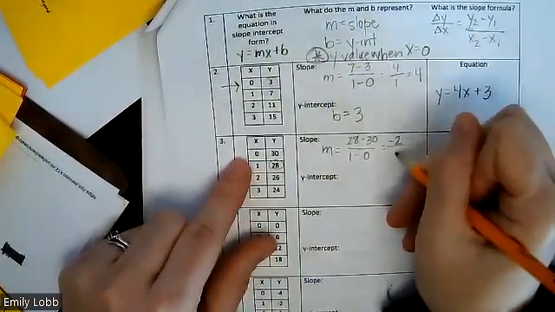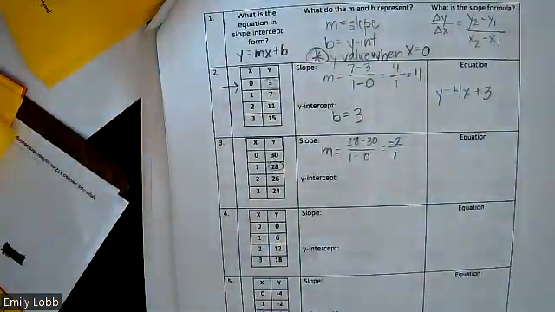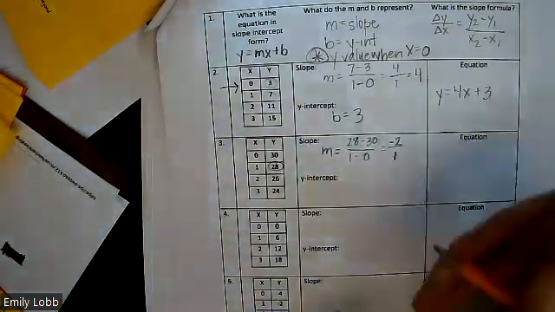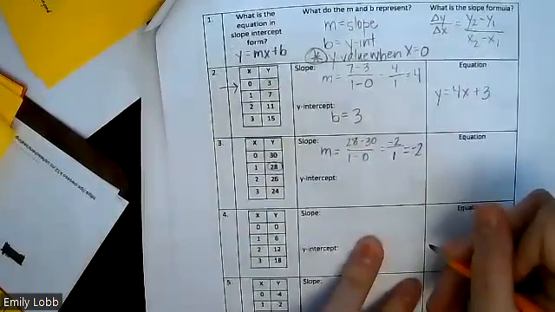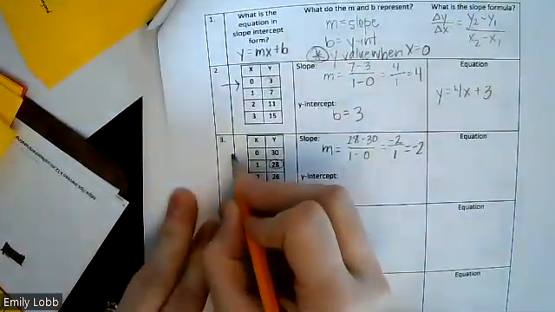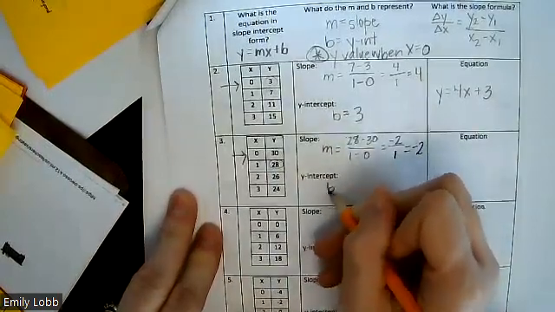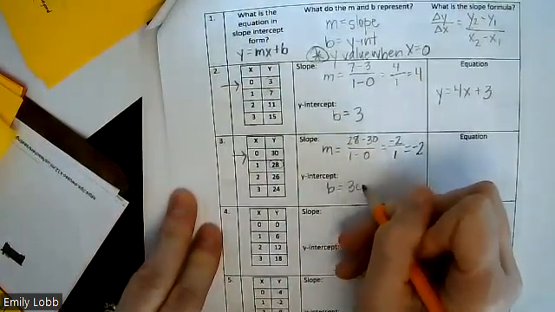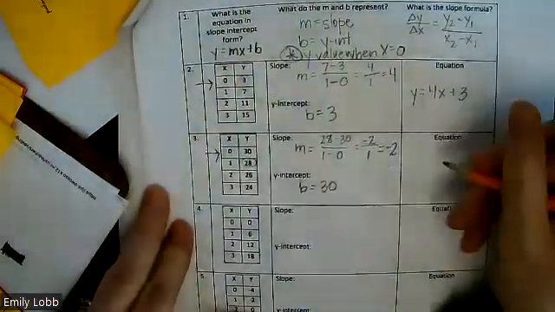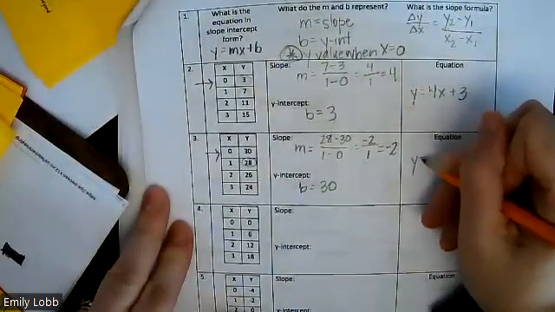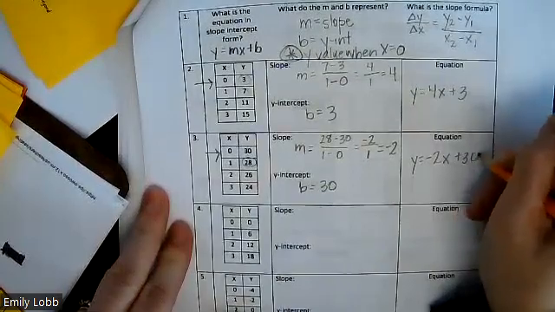So some of these you might not, but it's good to practice our slope formula when we can figure out our slope more easily, so we know if we're doing it right. So there's our m. And again, our y-intercept is our y value when x is equal to 0. So b is equal to 30. And then we're just putting that into our equation. So y equals negative 2x plus 30.